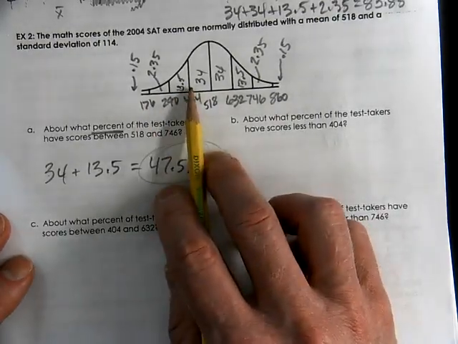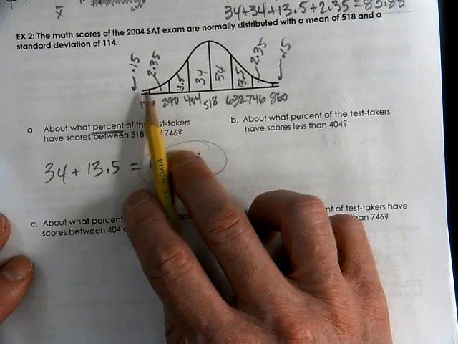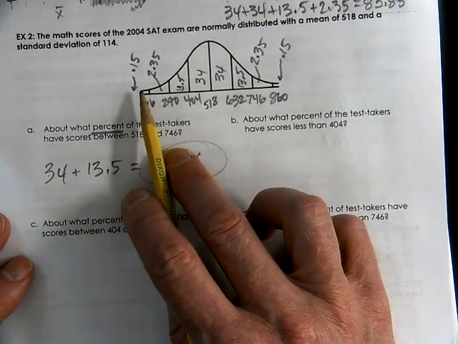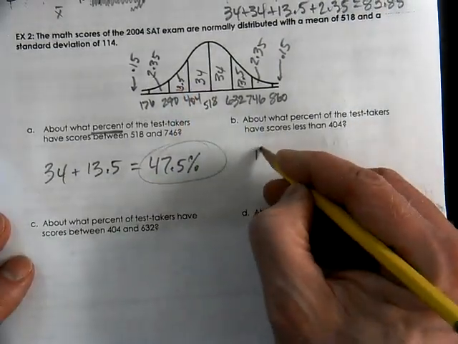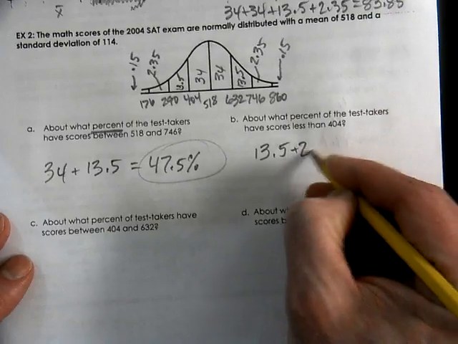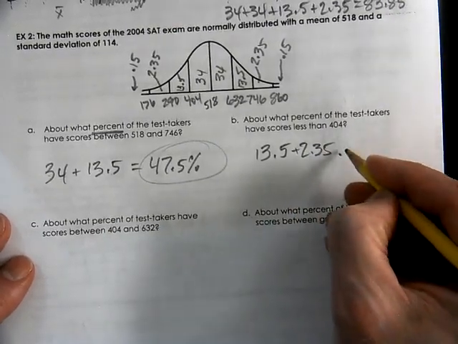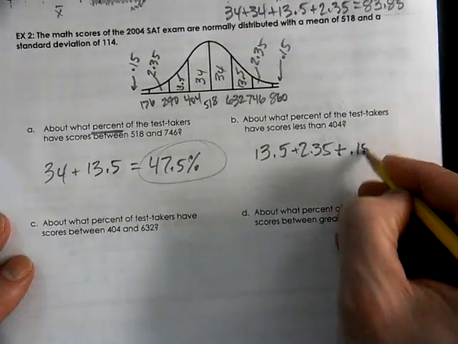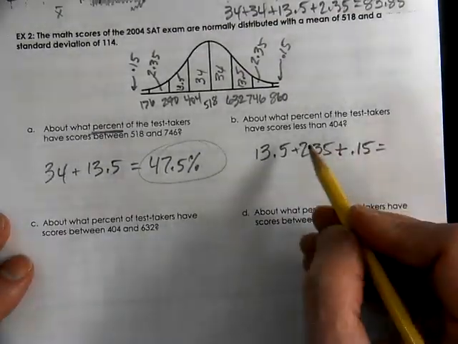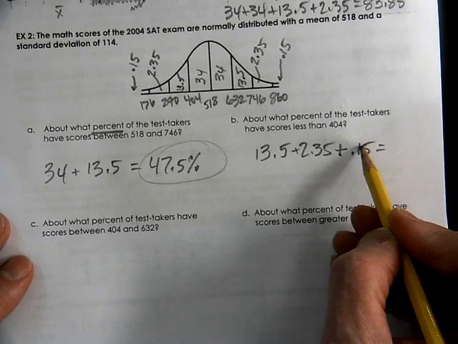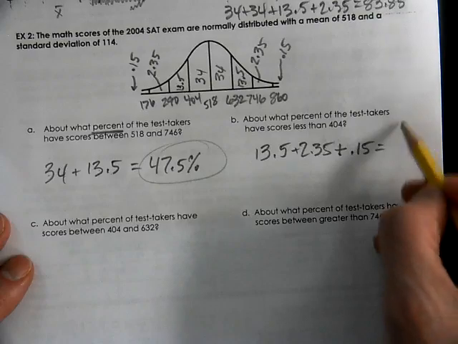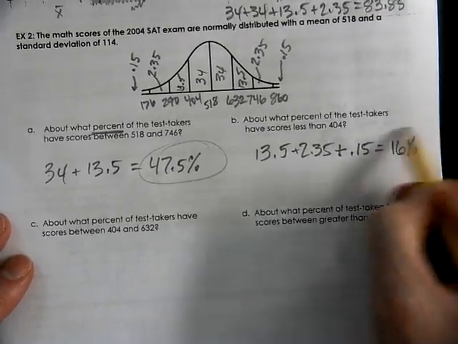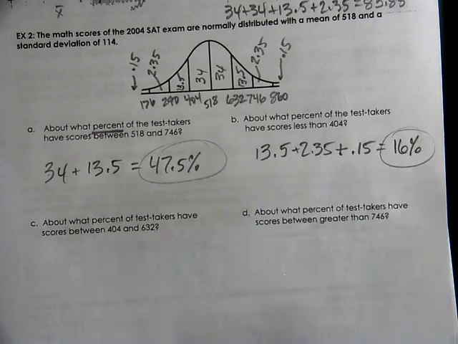So you're at 404, and if you go less than that, you're going to the left from 404. So that includes 13.5, 2.35, and 0.15. So this together makes 2.5 plus your 13.5, that makes 16%. 16% of the data would be less than 404.